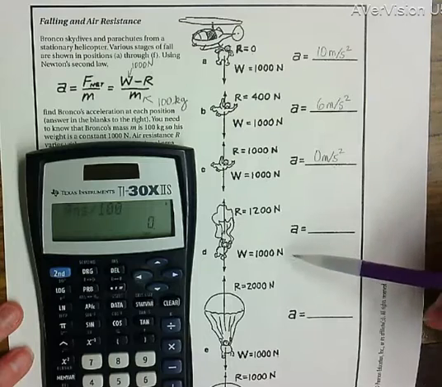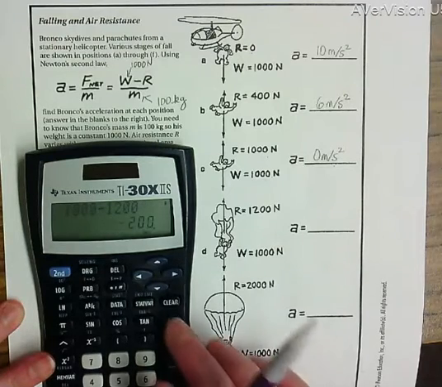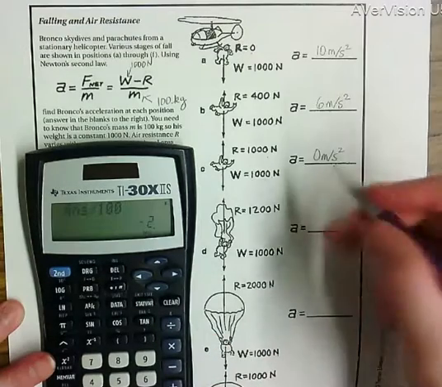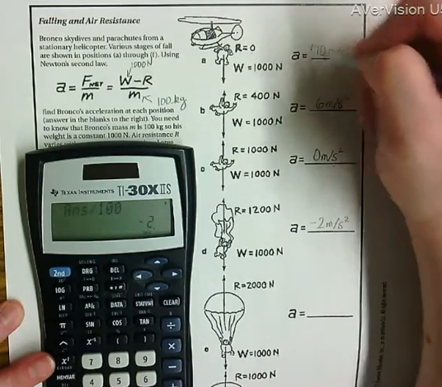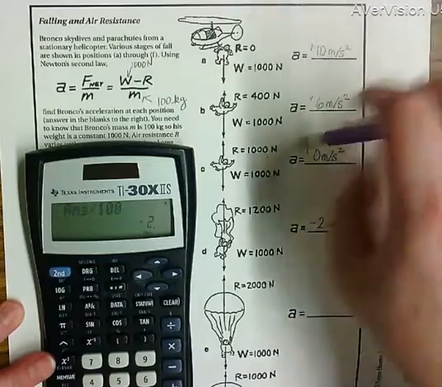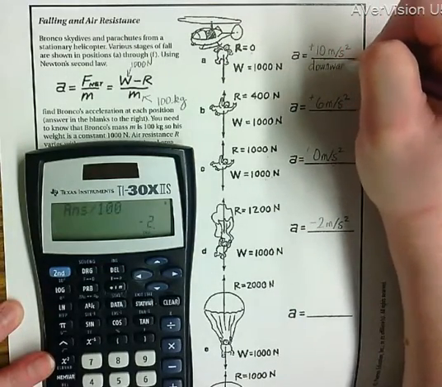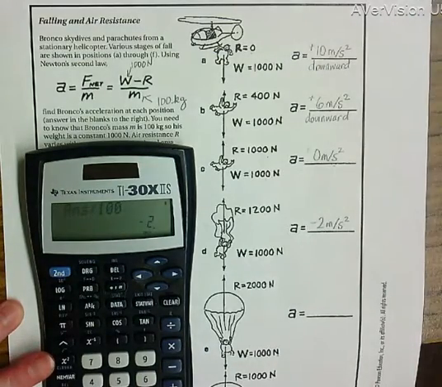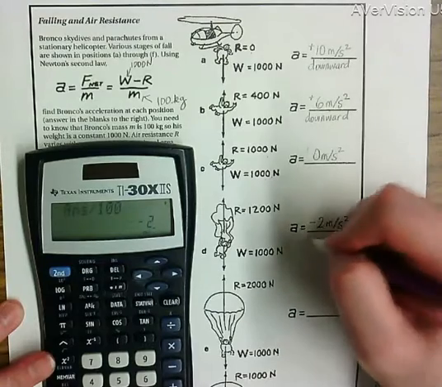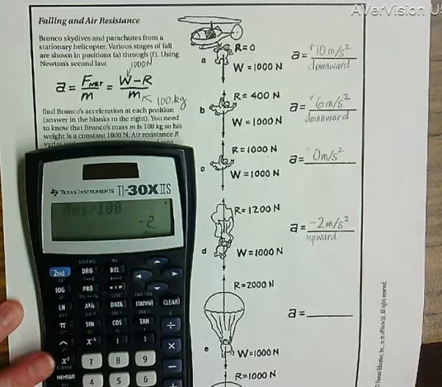So now we come to our next spot, and his weight is 1,000 still. Subtracting the 1,200 of air resistance, divided by 100, gives me -2 meters per second squared. Now, what does the positive in front of these mean? The positive is just the direction, so this means it's downward. So if positive is downward, what does this negative mean? Upward. He's actually soaring a little bit here.